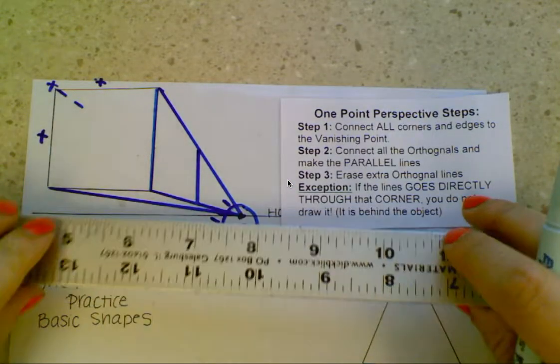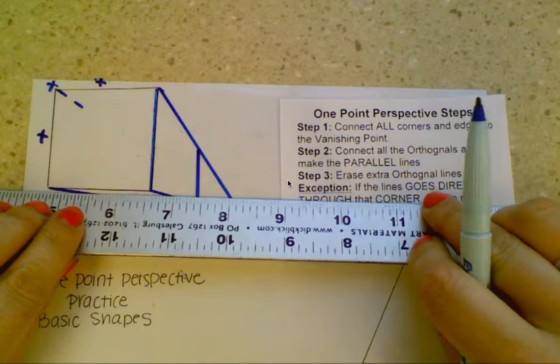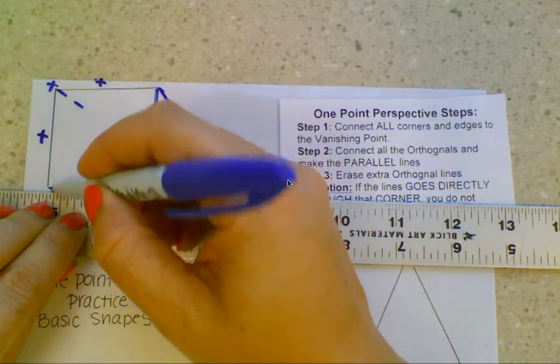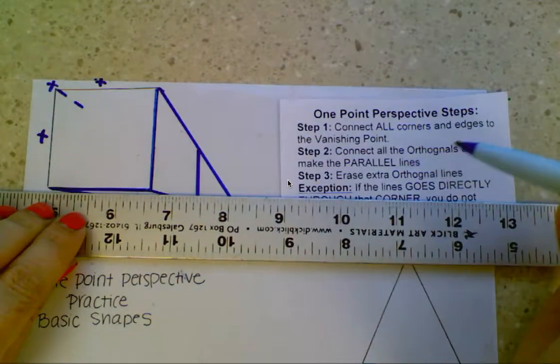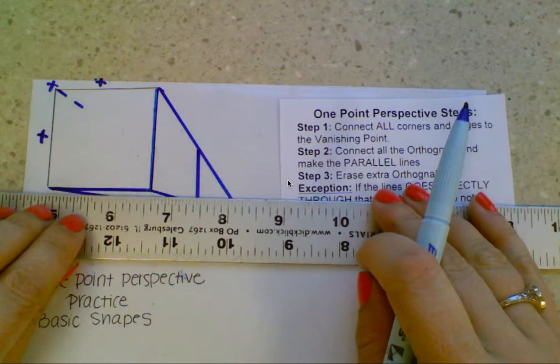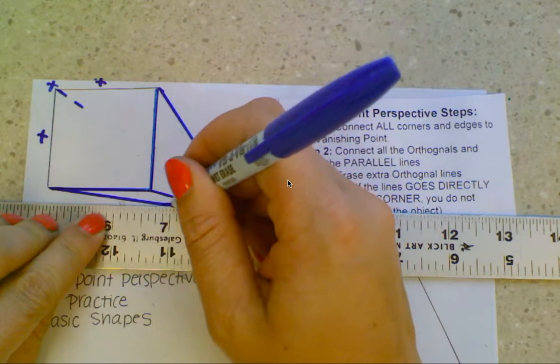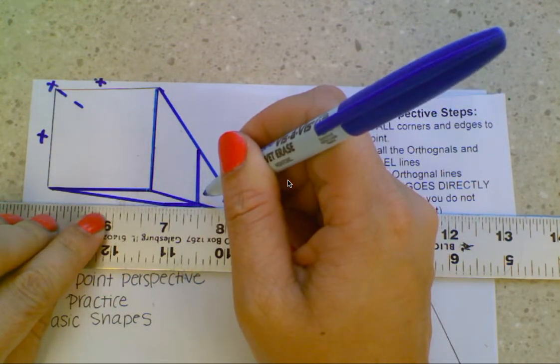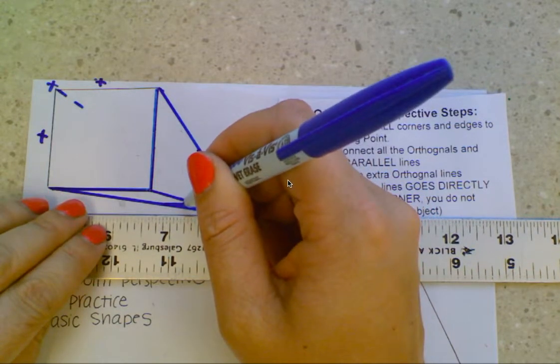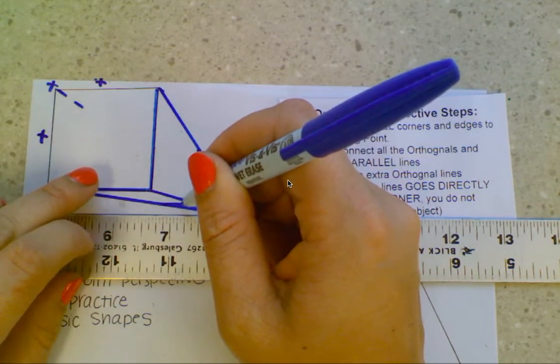I rotate my ruler. I match up this bottom line here. I'm going to trace over top of it so you see that line. I then am going to drag it out, and I'm going to connect these 2 orthogonal lines together, but I'm going to meet up with that corner I just made. So this line and this line are parallel.